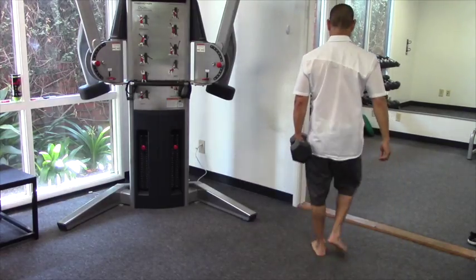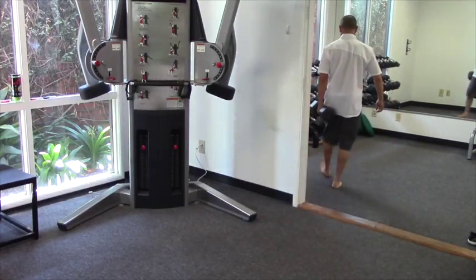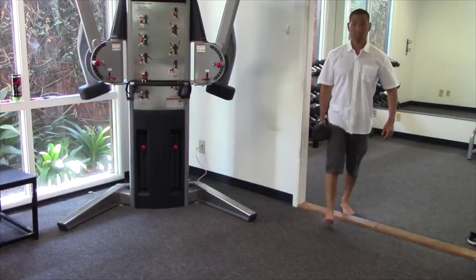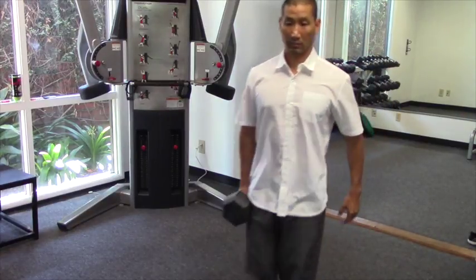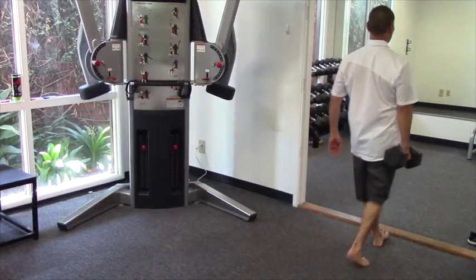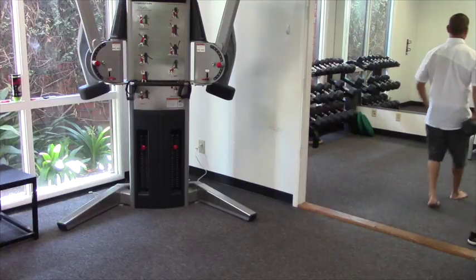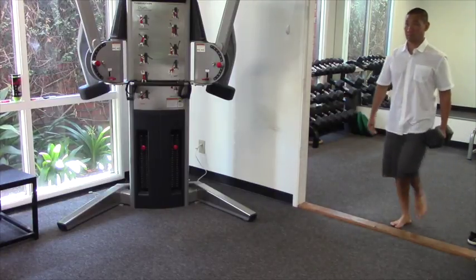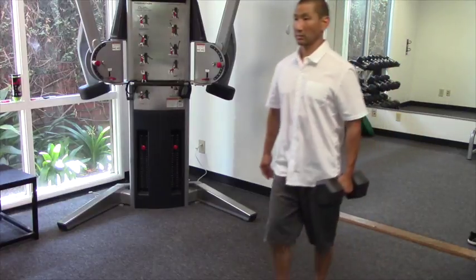This last exercise is an anti-rotation exercise. It's important for this exercise to keep your spine nice and straight. Do not let your body bend to one side or create a C shape. This, in essence, is a walking plank exercise. Do not let the dumbbell tip or rotate your body.